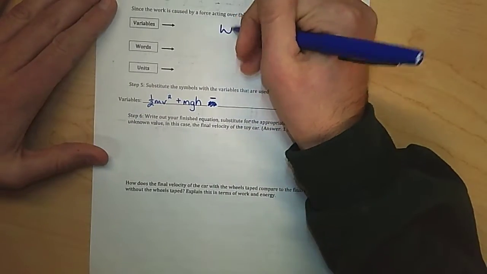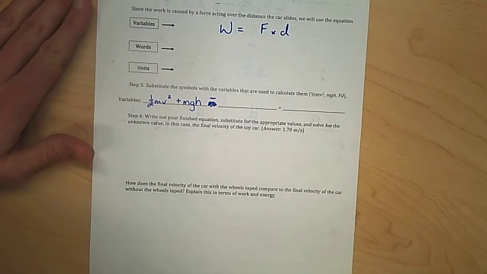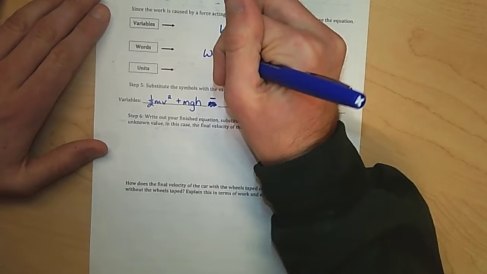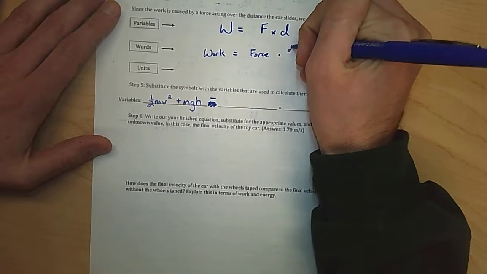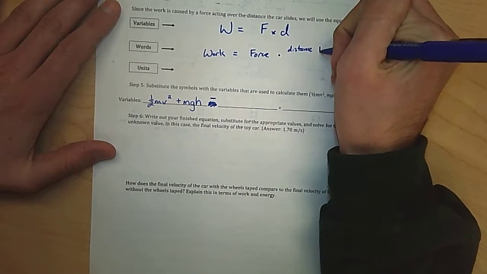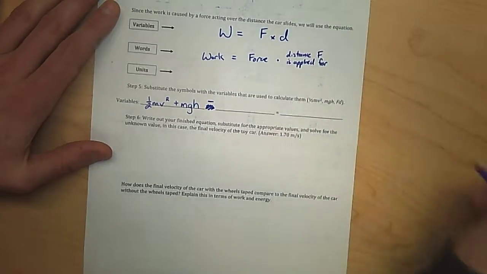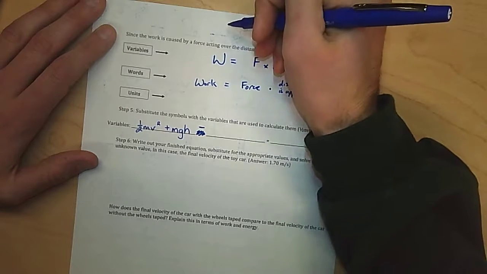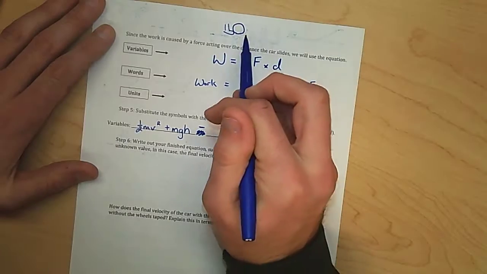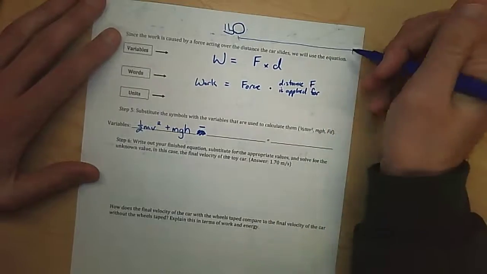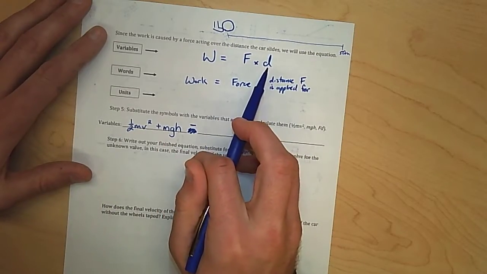So the equation for work is force times distance. If we were to put this in words, work is equal to the force multiplied by the distance force is applied for. All right, so what does that mean? Let's say that I kick a soccer ball, and the soccer ball ends up traveling, I don't know, let's say like 50 meters. So that's a distance, but that's not the distance I would put in this equation.